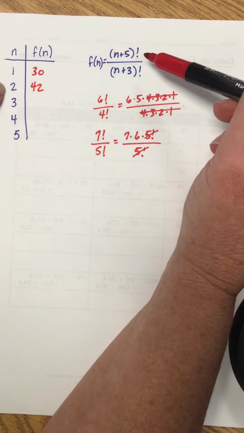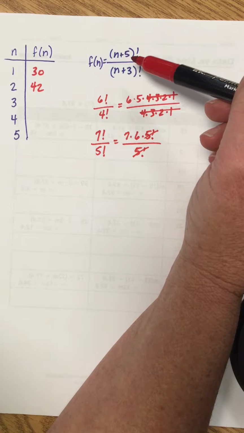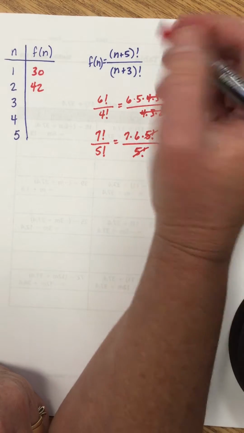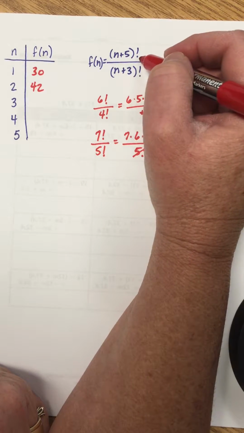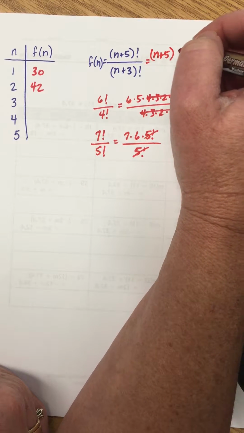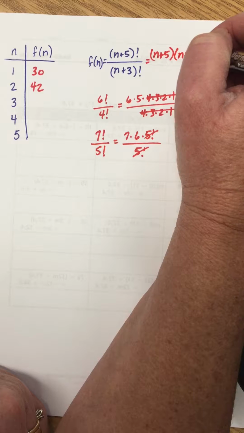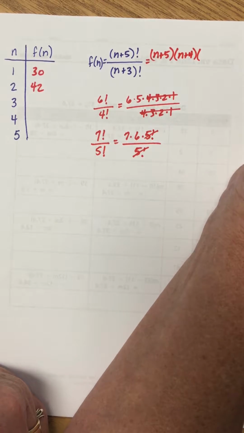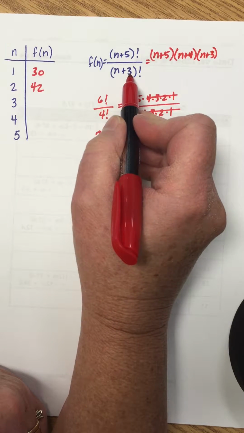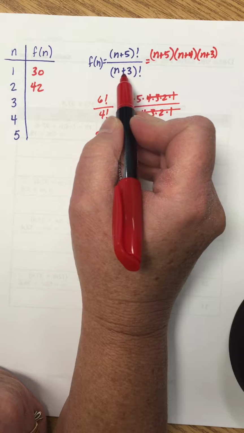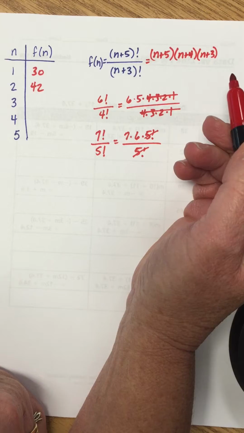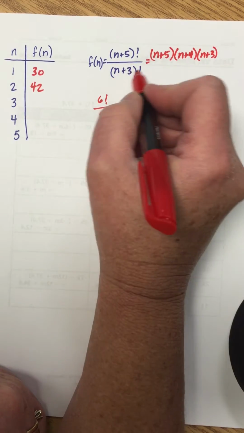Now let's go back and do that to our original function up here. Let's simplify it the same way that we did when we had numbers to substitute in there. So another way to write n plus 5 factorial is to write n plus 5 times the factor that is 1 smaller than it, which would be n plus 4, times the factor that's 1 smaller than it, which would be n plus 3. And I see that I have n plus 3 factorial on the bottom, which is going to be n plus 3 times n plus 2 times n plus 1, and it's going to keep going in that direction. So that's what I want to reduce.